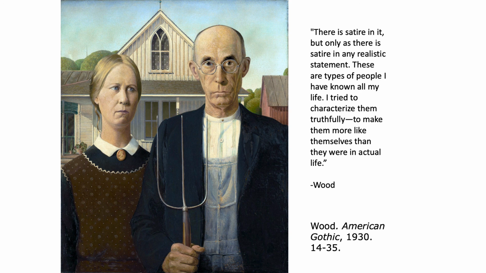The male that posed as the model for this painting was a dentist. He was Wood's dentist. And the female model is Wood's sister. None of the models that posed for this painting posed for it together. It was supposed to pay homage to Wood's hometown in Iowa.